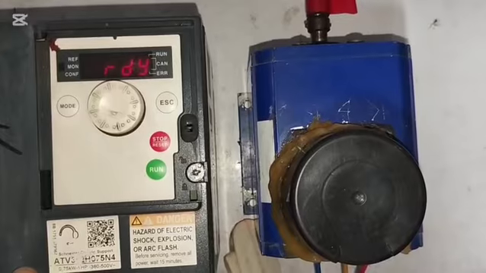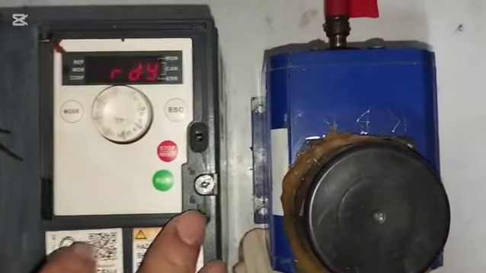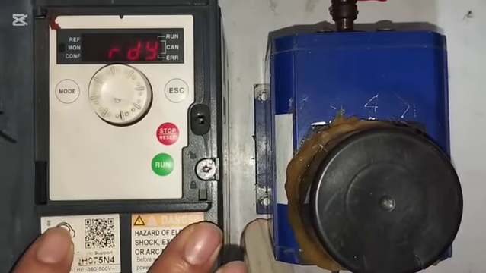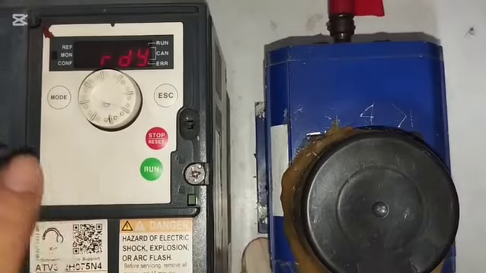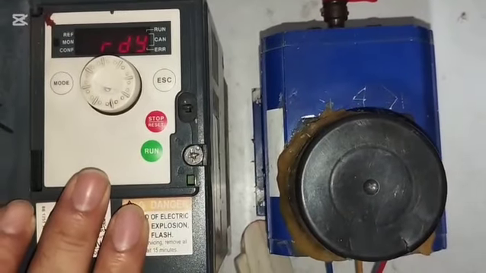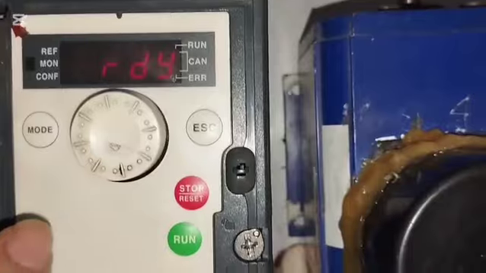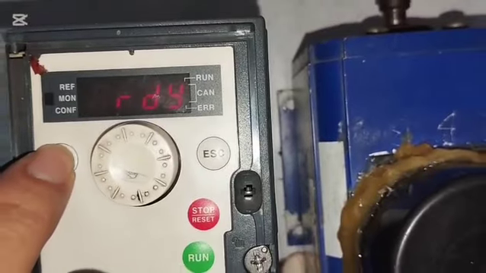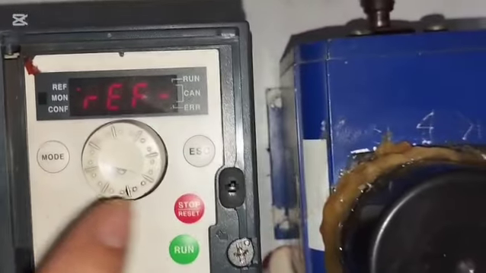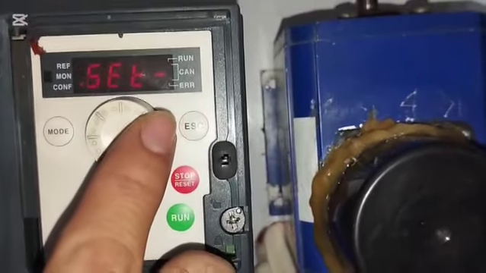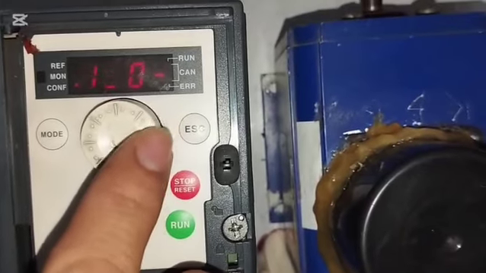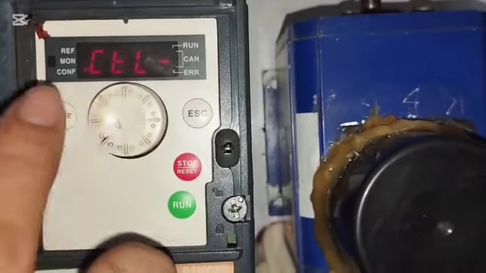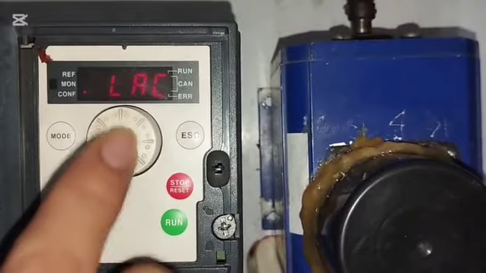In this video I'll show you how to set the parameters and operate the terminal and keypad run command for the ATV312 Schneider inverter. Okay, first I'm going to parameter. Press the mode button to go to parameter. I'll go to CTL control, press enter.